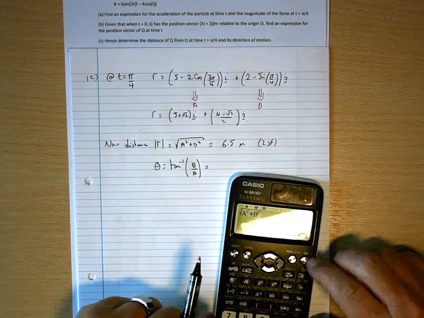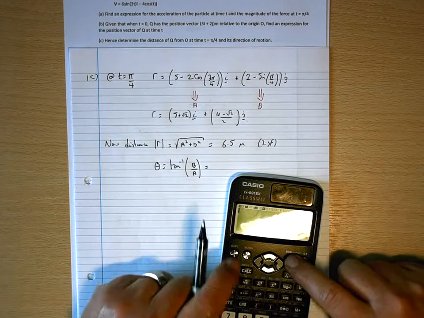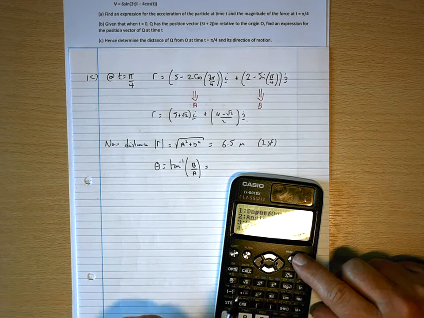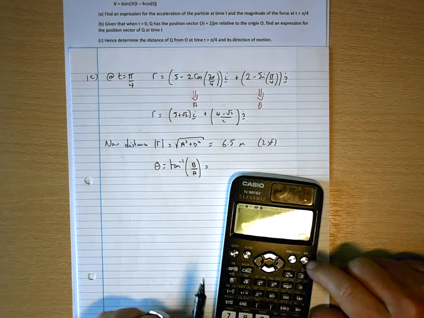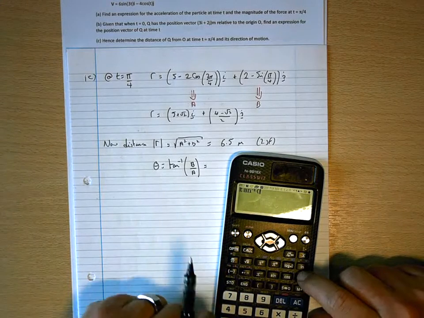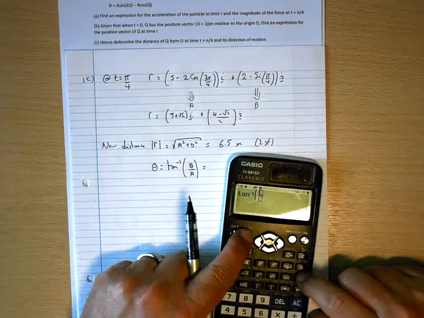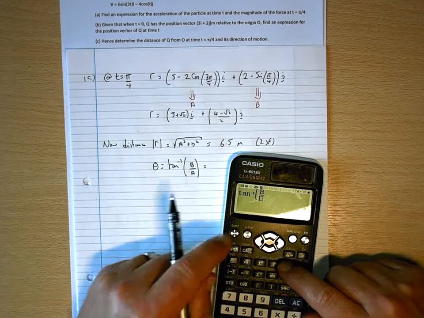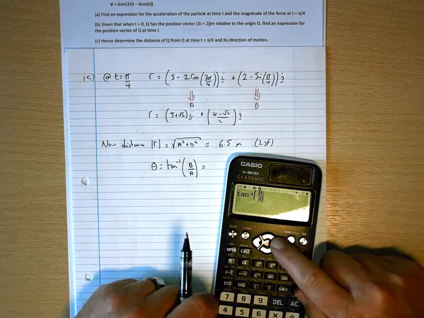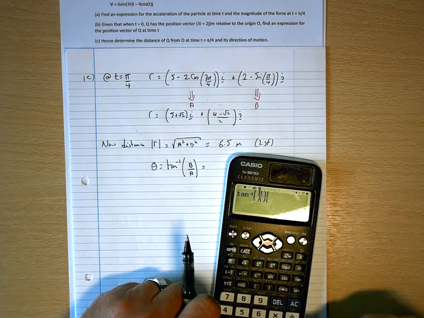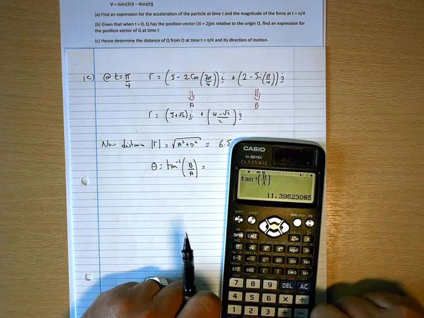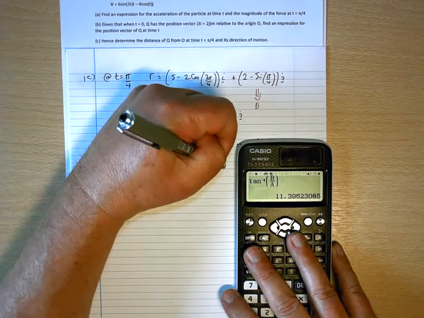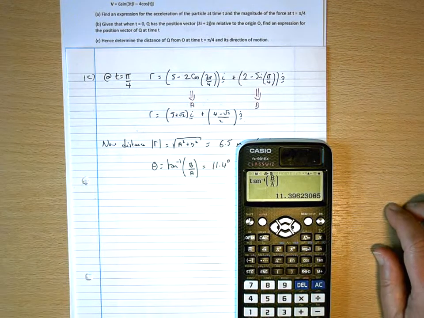So now I need to cancel that, go back into setup, angle unit, degrees, shift tan, fraction, alpha b over alpha a, close bracket. So it's 11.4 degrees. 11 degrees to two significant figures.